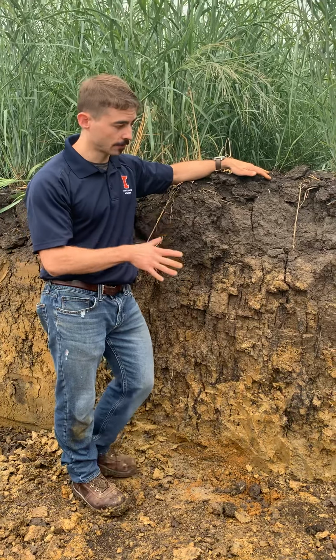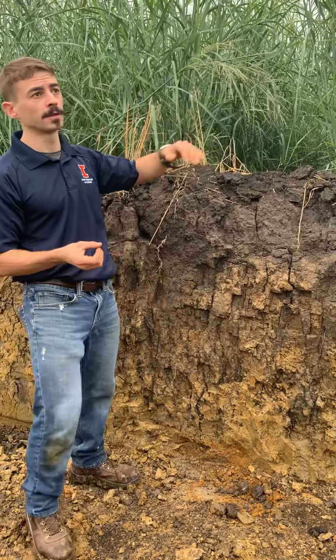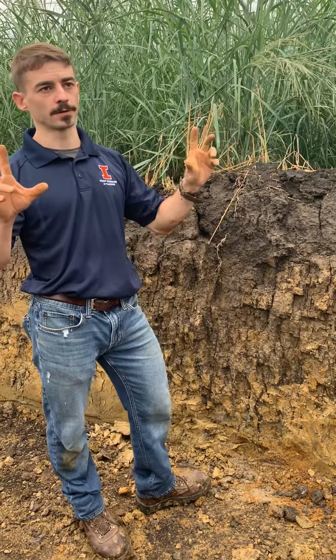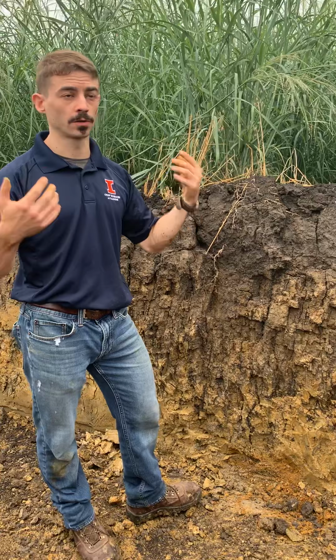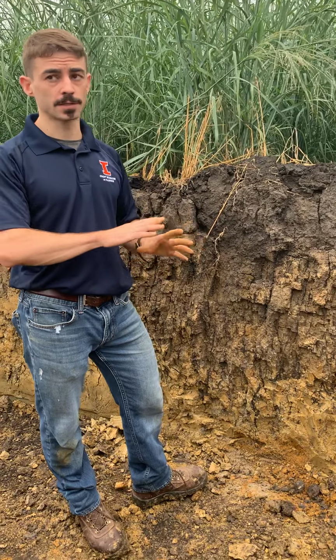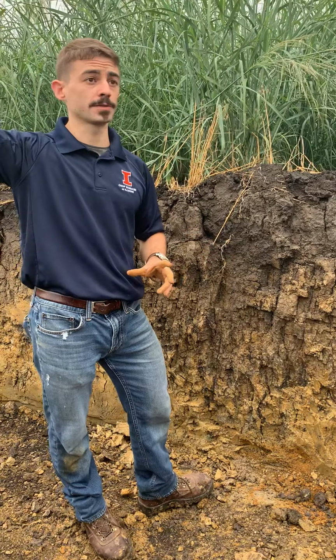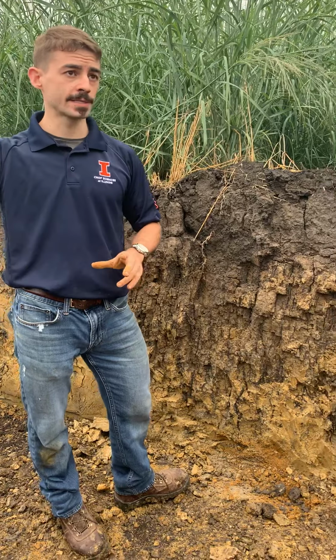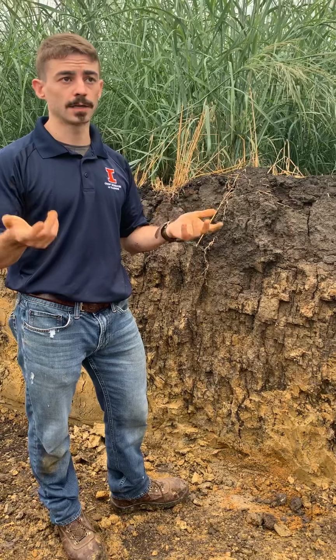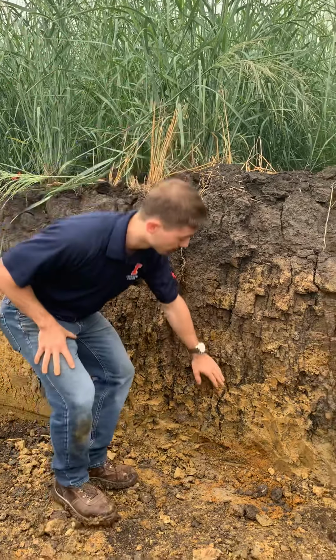And then the final layer would be the C horizon, and that's the parent material. That's the stuff from which the soil was born. So this was all once glaciated, right? Glaciers a couple miles up. Then they melted, and then winds came in and put on this nice soft bed of silt. That stuff is called loess, glacial loess. That's all this stuff down here.